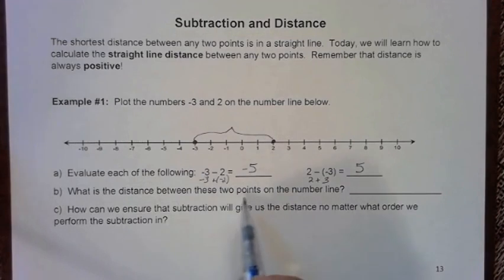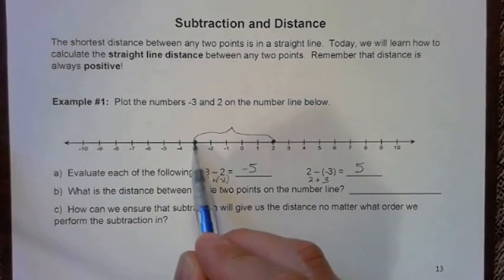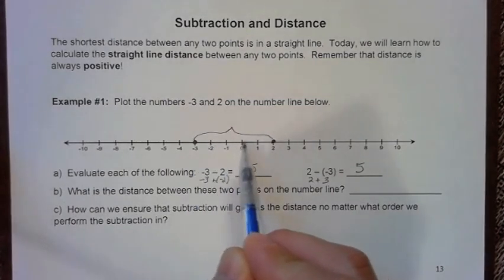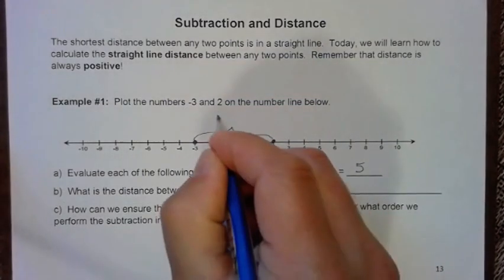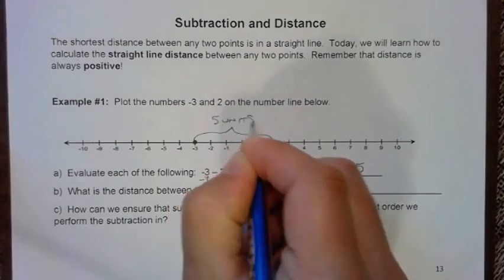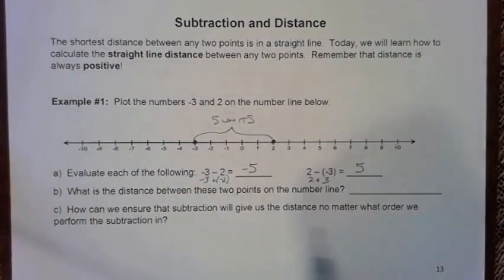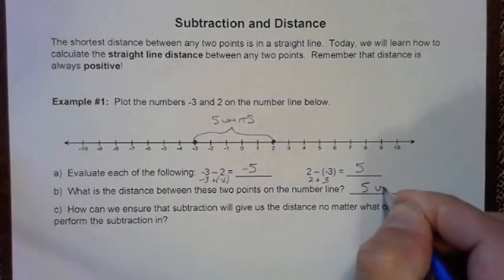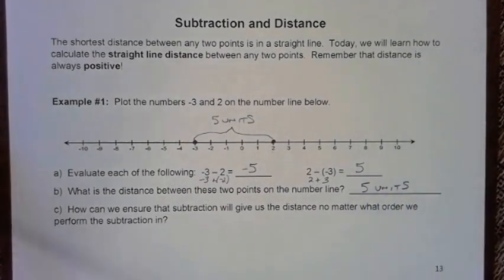Now, what is the distance between each of these 2 points on our number line? Well, if we start at -3 and count up to 2, 1, 2, 3, 4, 5 units away, those 2 points are located. Okay, so the distance between those 2 points is 5 units. In each example that I did with the subtraction up above, I got -5 here and I got +5 here, and the distance is 5 units.